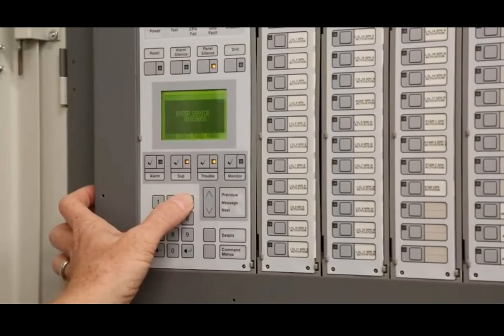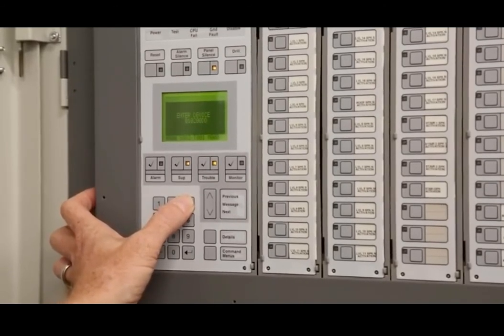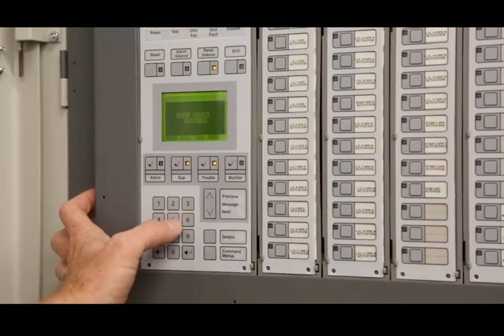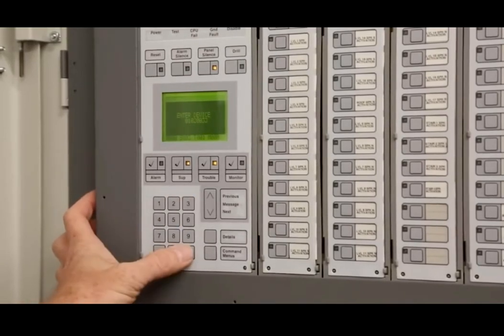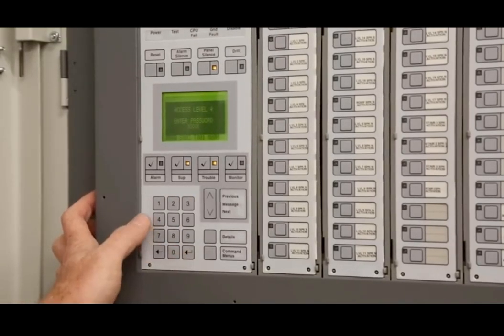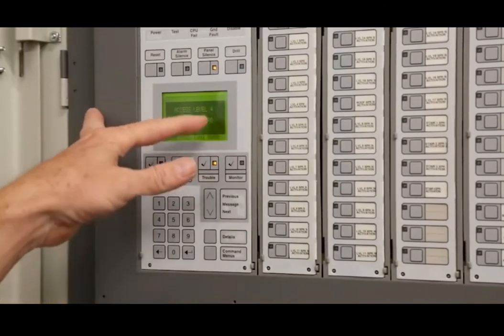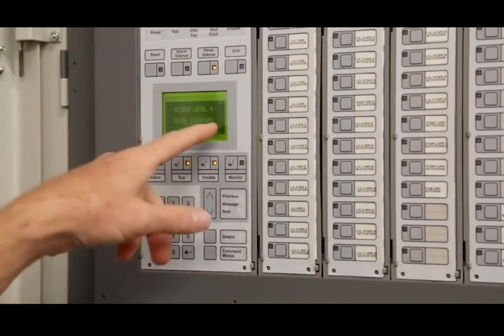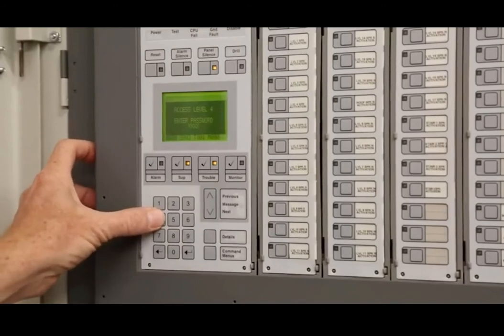Can you read that number off for me? It's still right outside there, and there's a detector there. Can you read that off? 1233. Okay, again, you see how the password went up because it's a higher priority, it's level 4. Again, it's all 4s.